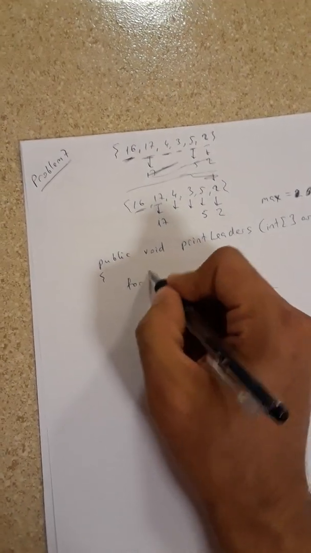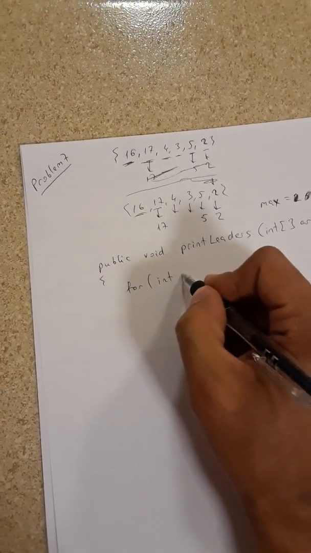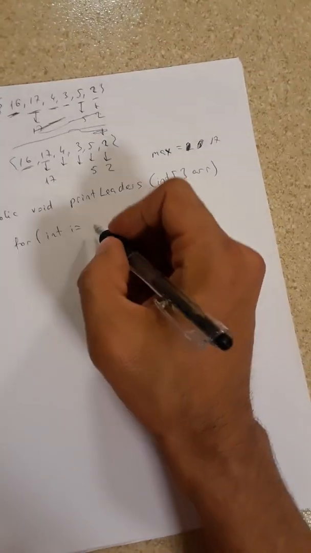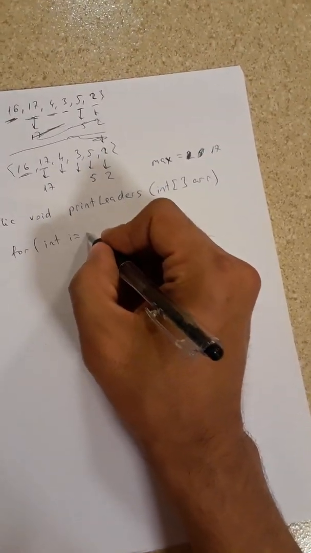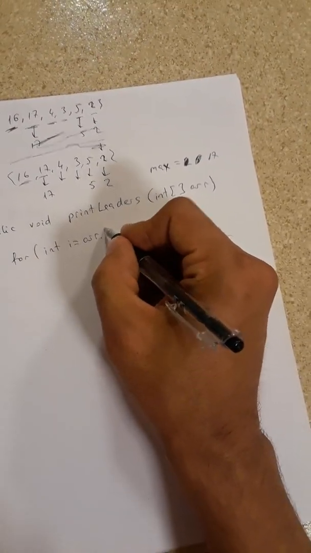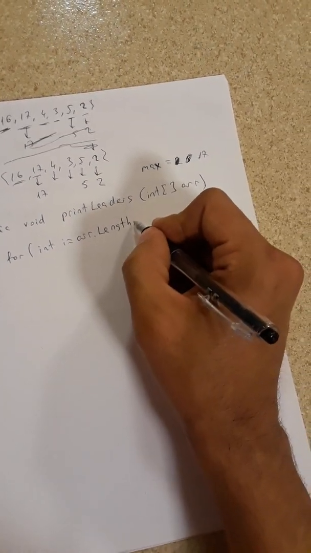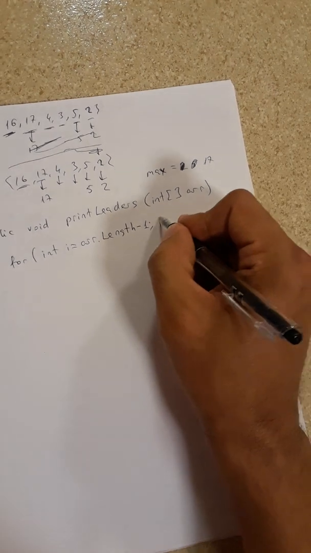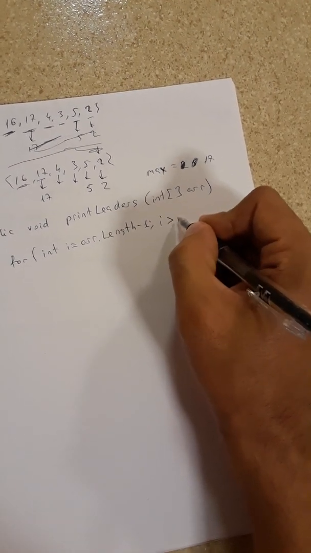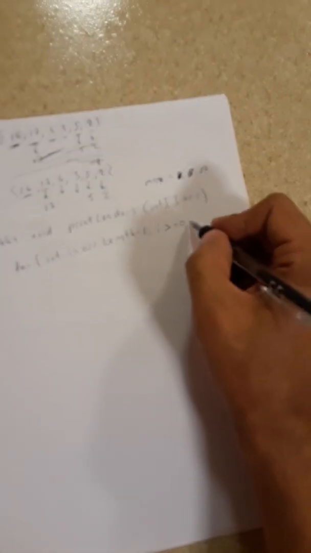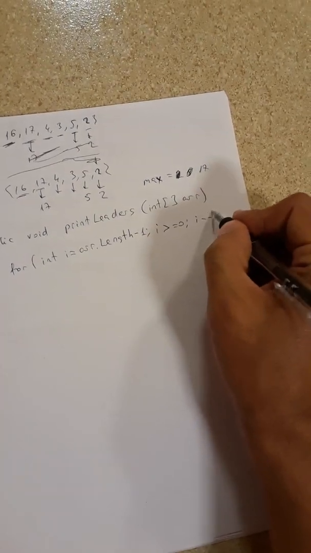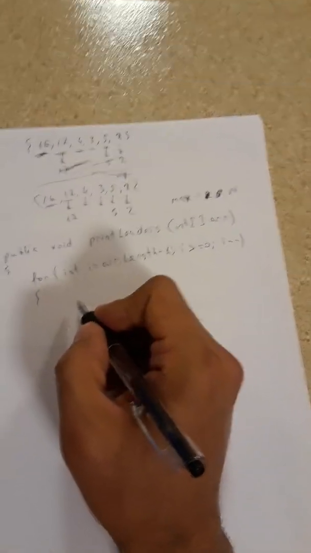I will use a for loop, and my for loop will be from the end of the array. So my i will be array length - 1, and I will run my for loop until it is equal to 0, and each time I will just decrement it.